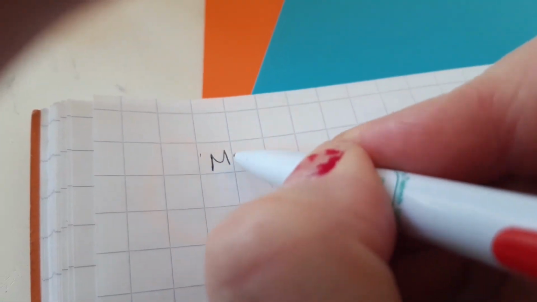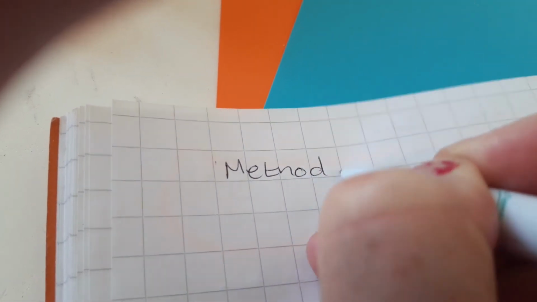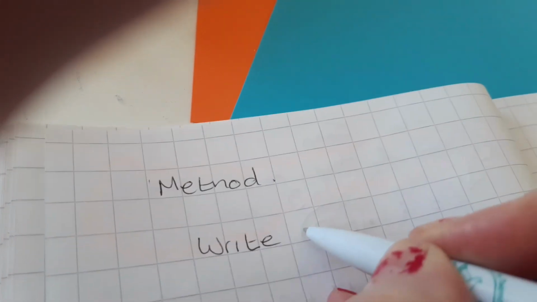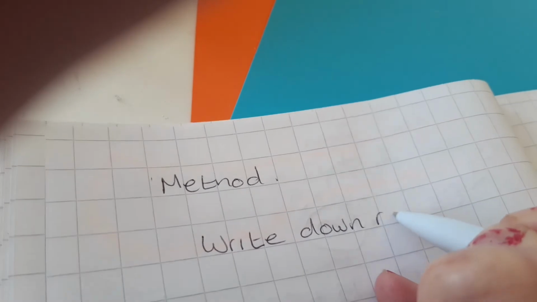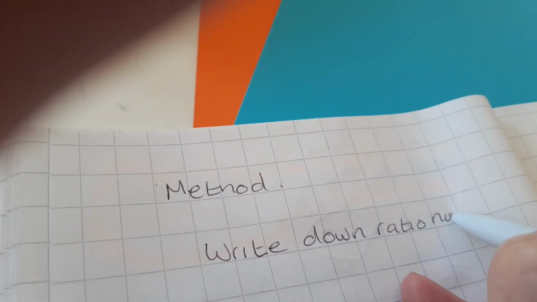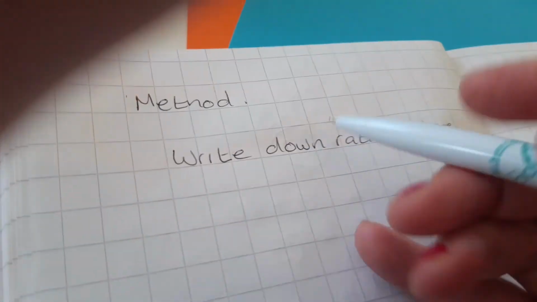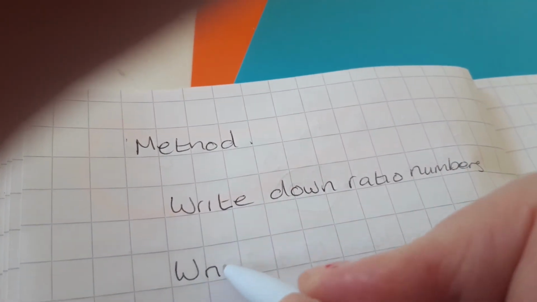So we'll write down that summary of what you do. So your method, first of all, write down the ratio, and that's the numbers. Write the names above.